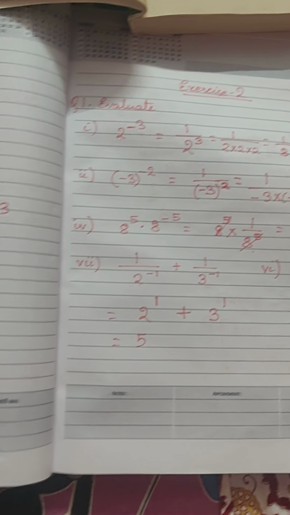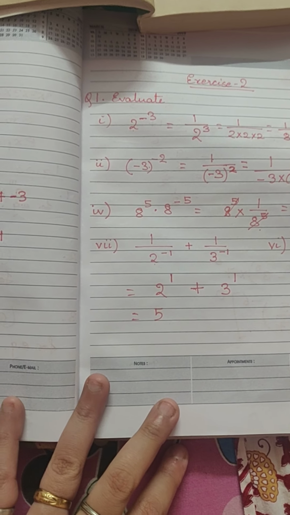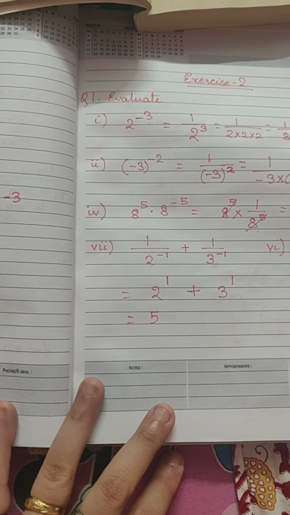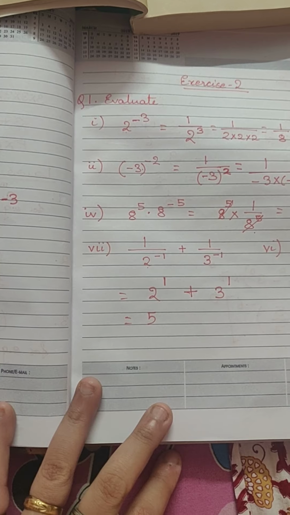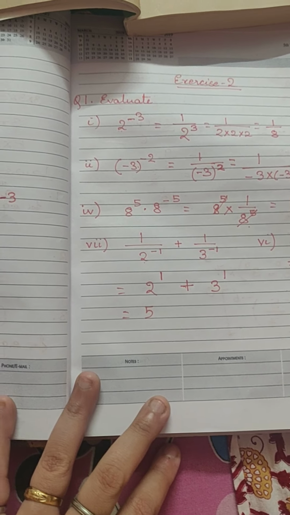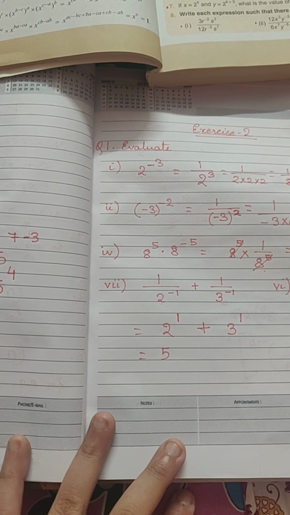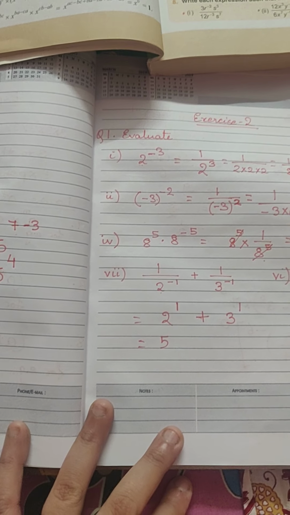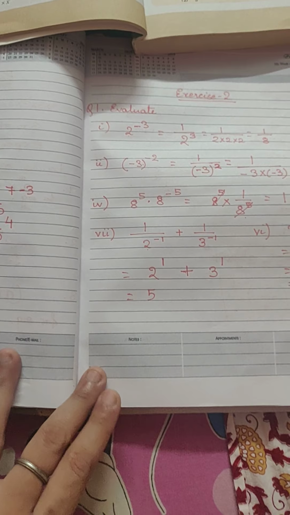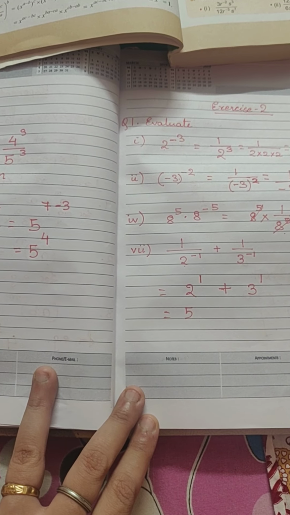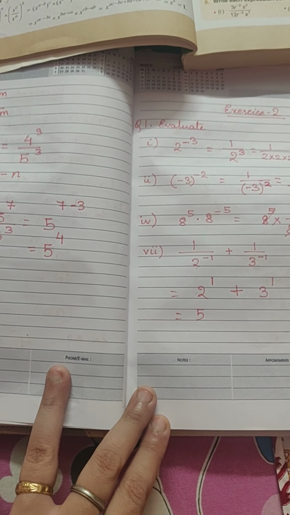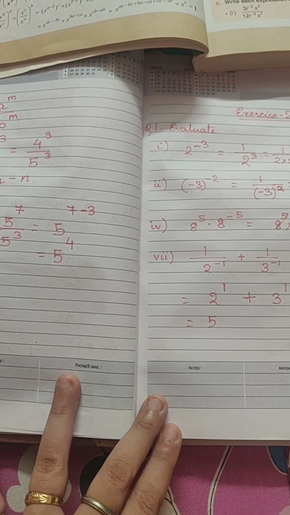it 1. The next sum that I have for you is 1 by 2 to the power minus 1 plus 1 by 3 to the power minus 1. Remember, there is an addition sign here. So 1 by 2 to the power minus 1. Here again there is a negative exponent, so here also we need to reciprocate the base.